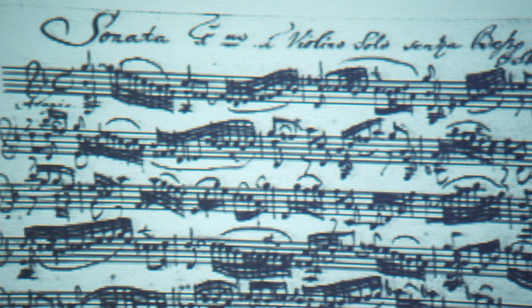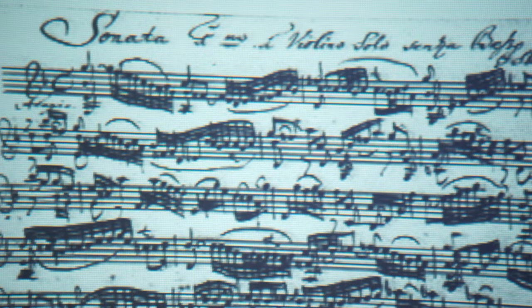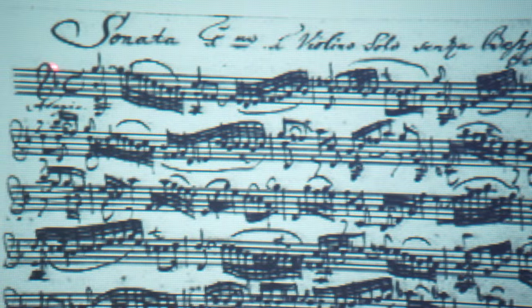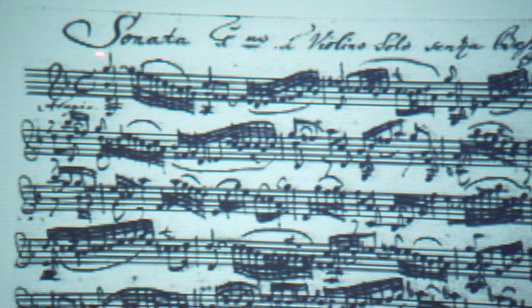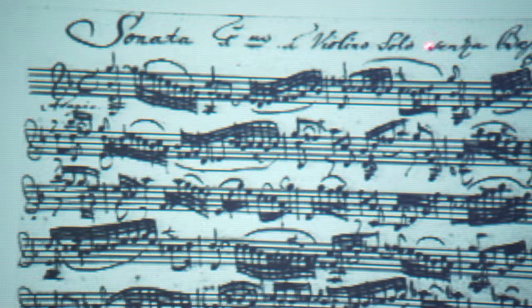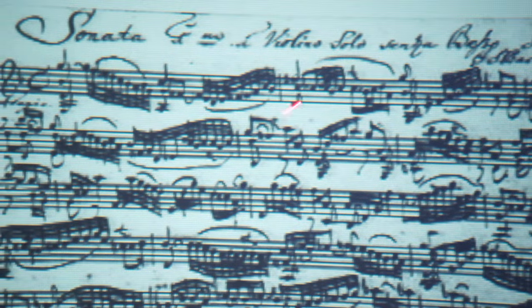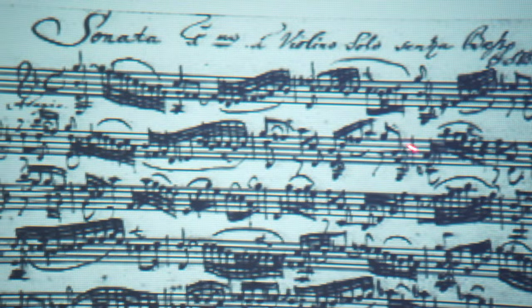So the first thing, it seems to me, is that we have this chord, which is a G minor chord. Interestingly, the key signature is not G minor. But we have a G minor chord, and then we come back to a G minor chord here, right? So we start there, we go some other place, and then we come back there.